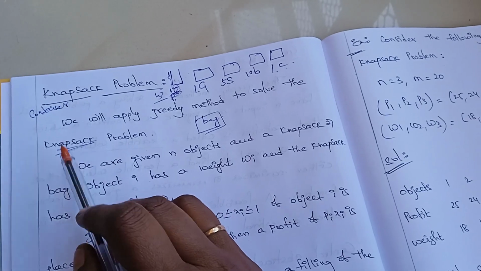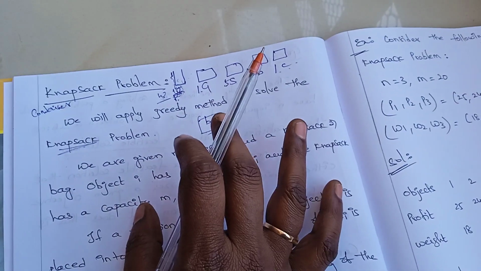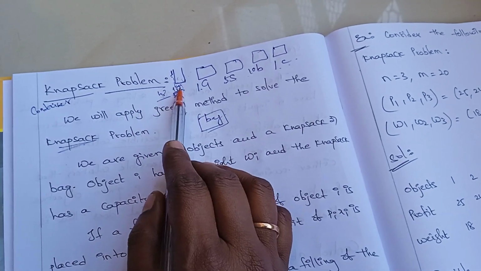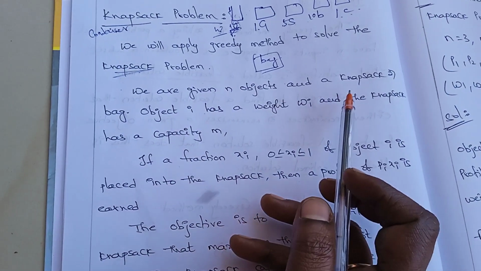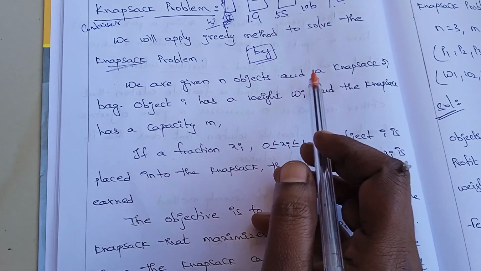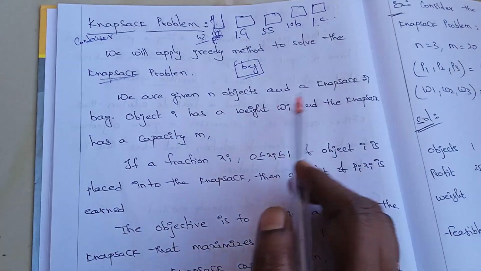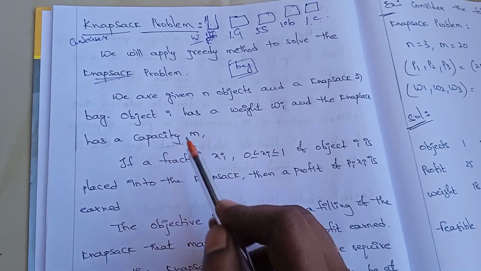What is knapsack? Knapsack means a bag or container where we can put all our items. The condition is that the total must be less than or equal to the weight capacity of the bag. Now we are given n objects and a knapsack. Knapsack is the bag. We are given some objects, and each object has a weight and each object has some profit.